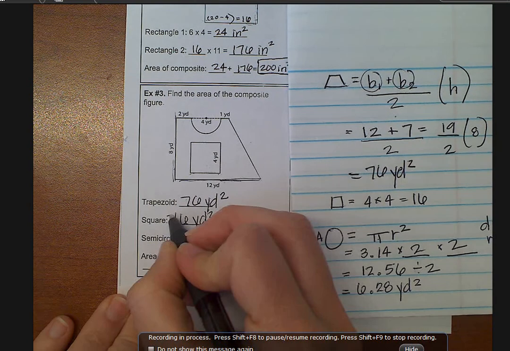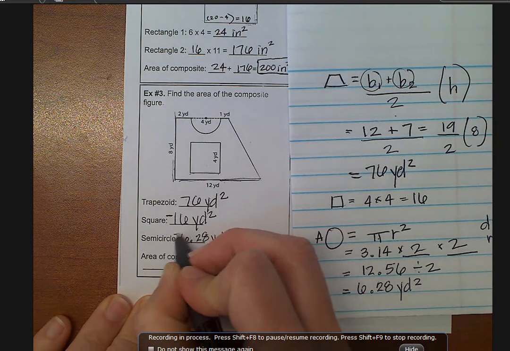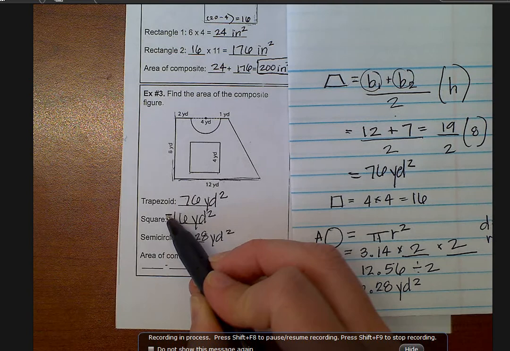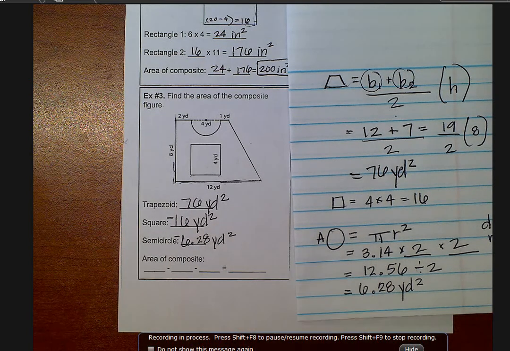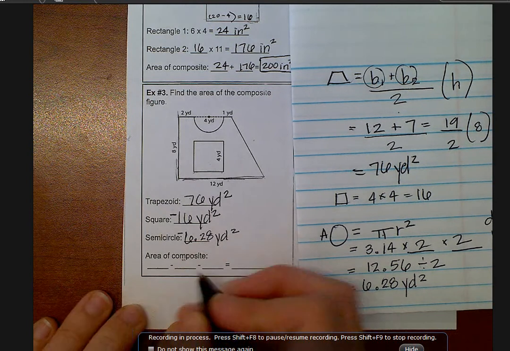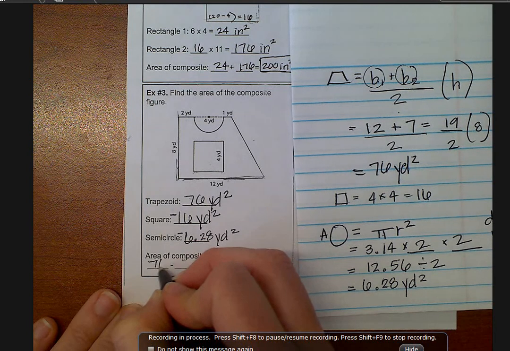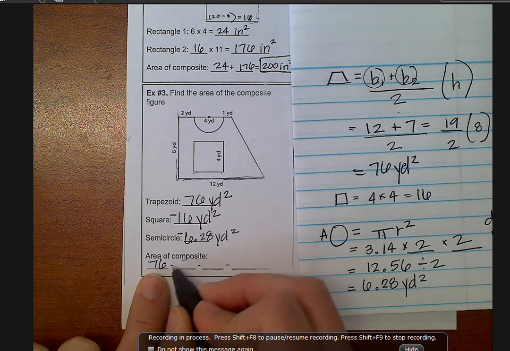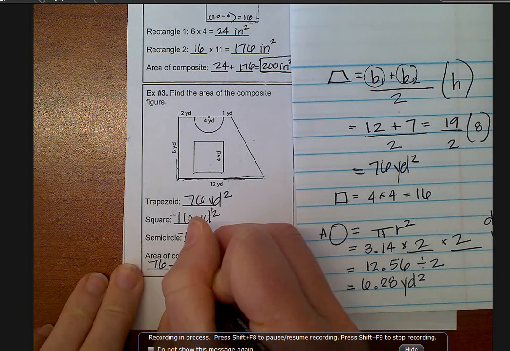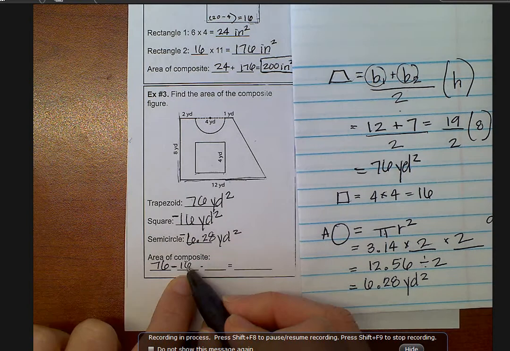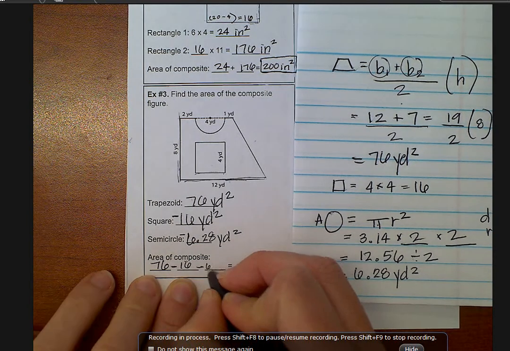If you have a hard time seeing that these two are negative space, you may want to go ahead and put a little negative sign in front of both of them. That way you remember that those are your negative space shapes and to subtract them away. So to find the area of this composite, we'll take the area of the trapezoid, then we're going to subtract the area of the square and the area of that semicircle.